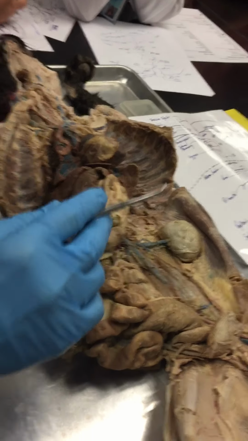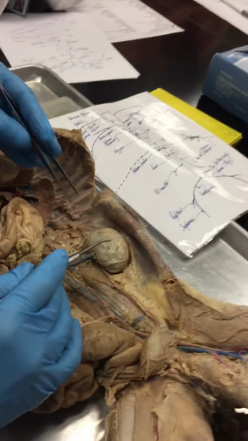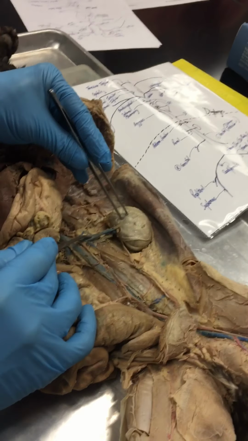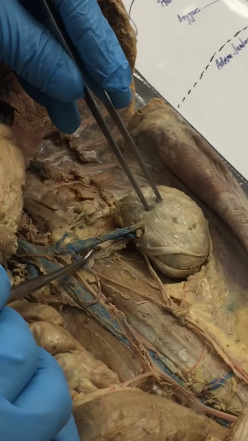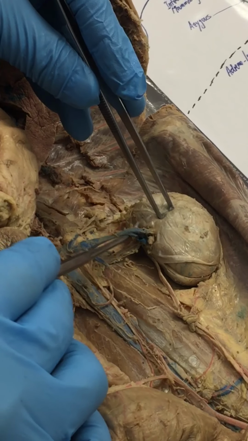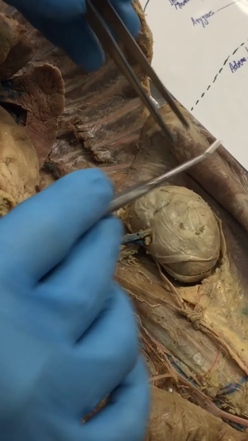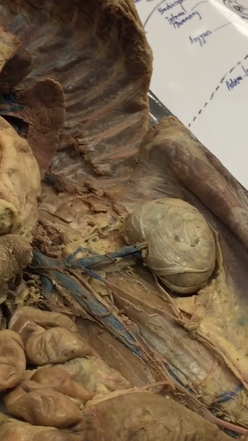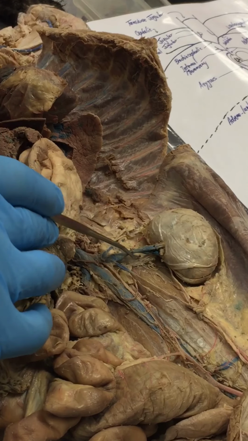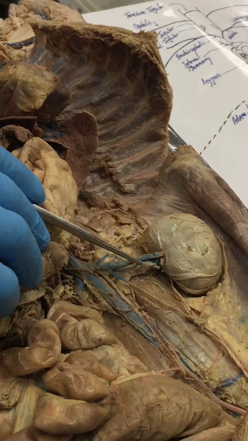All right? Right, so there, ladies and gentlemen, is the vein that comes out of the kidney. All right, and that vein is called the renal vein. Okay? Now, while we have it here, let's talk about this, all right? There's the renal artery that we're going to mention next Wednesday.